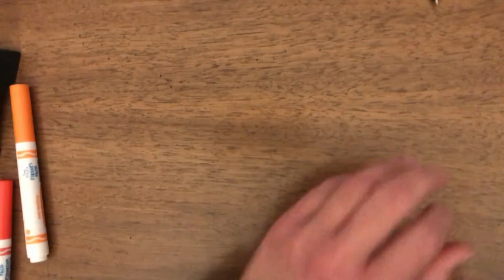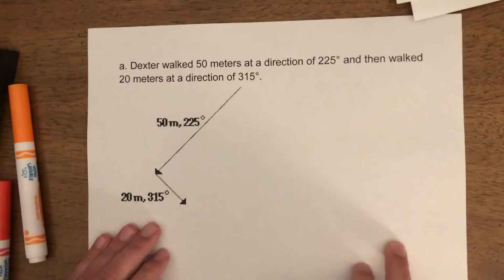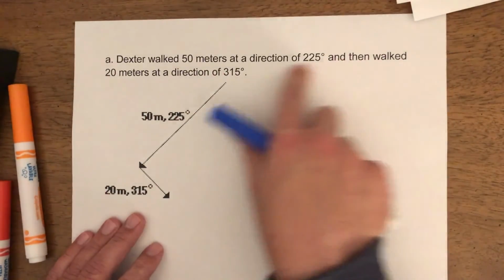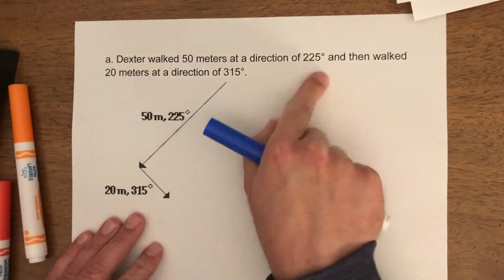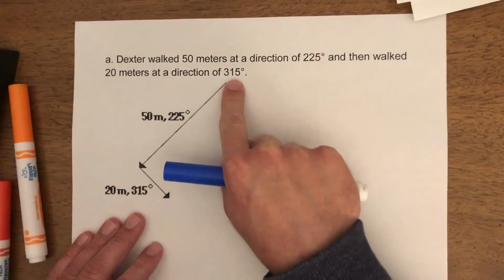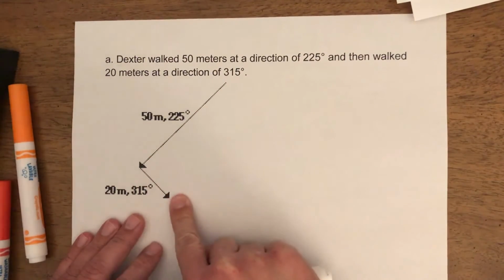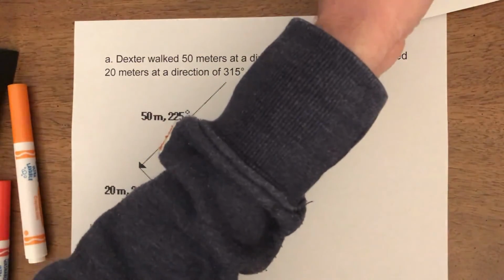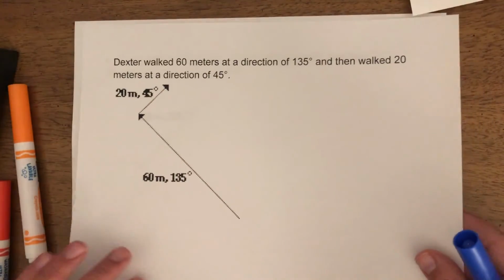So your first worksheet here, the questions look something like this, and they're pretty straightforward. First, you've got Dexter as a Boy Scout and he's walking these different distances here. Don't worry about these directions. These directions don't matter on this worksheet. What you only need to focus on is he walks 50 meters this direction and then 20 meters this direction. So use the Pythagorean theorem. That should be pretty easy to find that overall distance here.